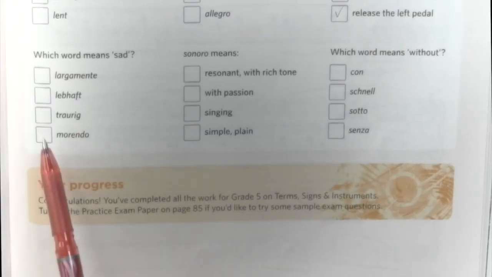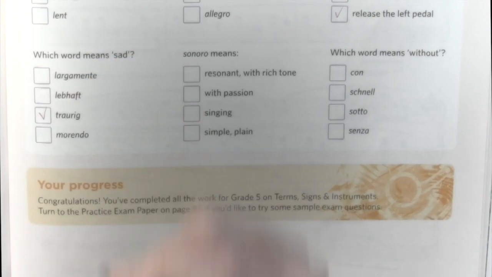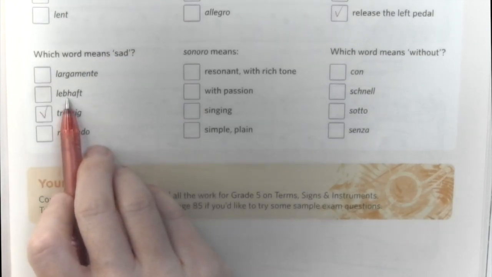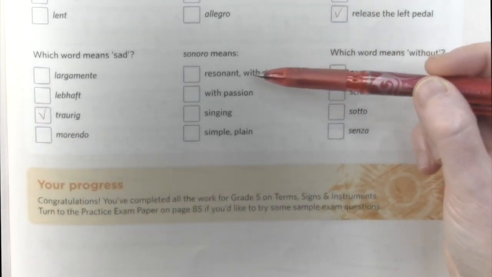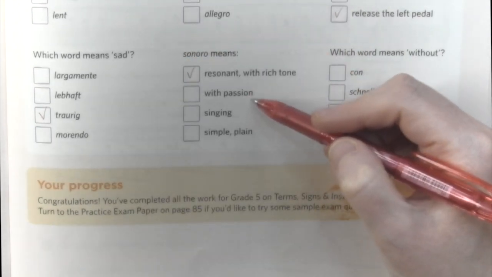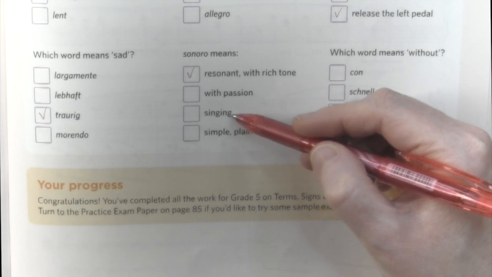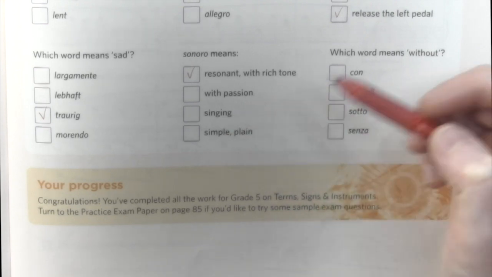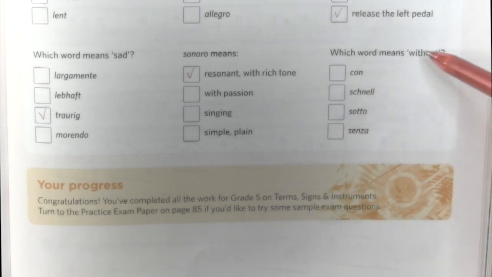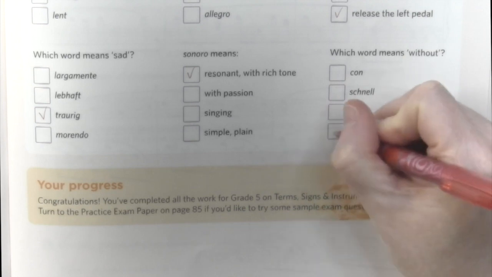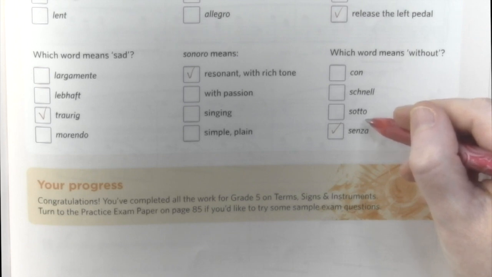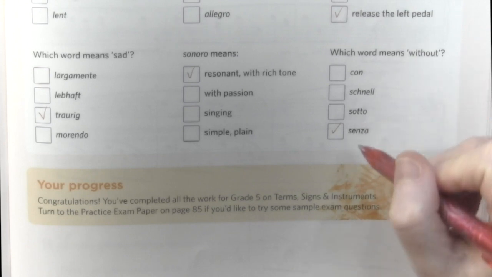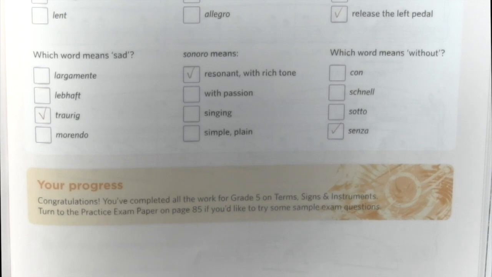Sad is traurig. Not largamente. Lebhaft means vivace, so I don't think so. And morendo is dying away. Sonoro means resonant, with a rich tone. Absolutely, yes. With passion is another thing, and singing is cantabile, cantando. Simple, plain is semplicemente, semplice. Without is senza. Con is with. Schnell is fast. Sotto is, well, under. They say sottovoce probably, so under or half voice.